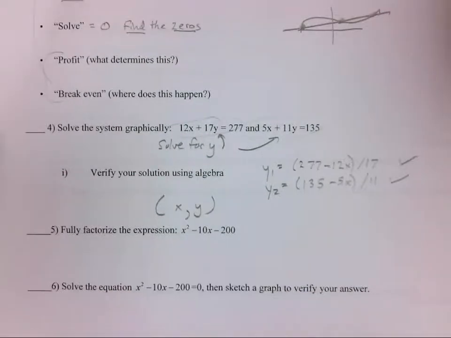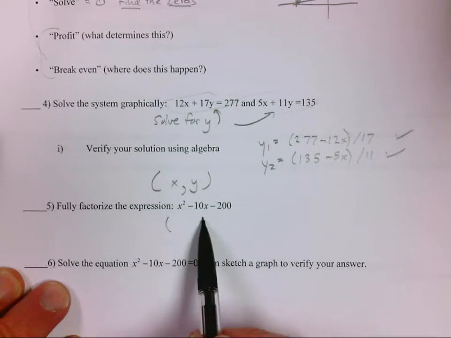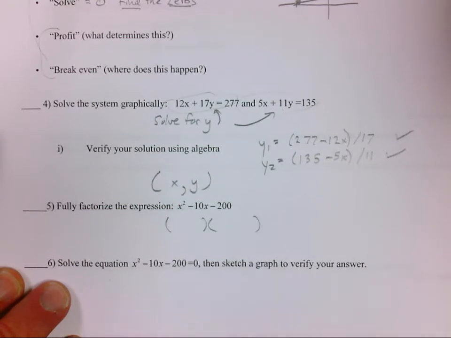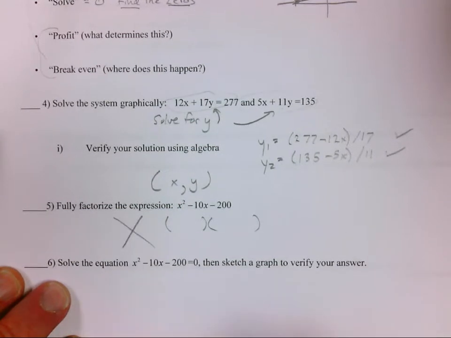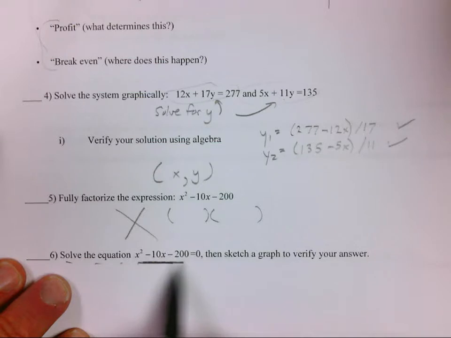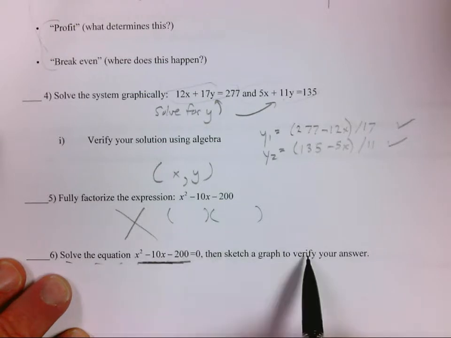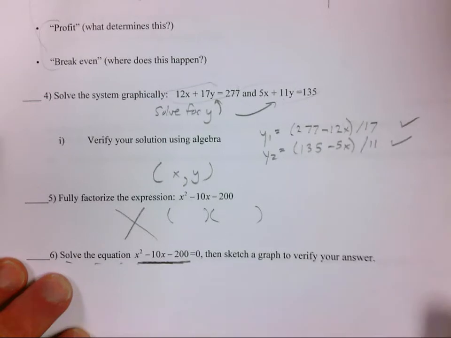Okay, fully factorized, that means write the factors. If you use the X method, if you use guess and check, whatever, you got to be able to factor it. Solve the equation so that, if you notice, this comes from your factors here. Sketch a graph to see if it crosses where you want it to. Okay, that's the first page.